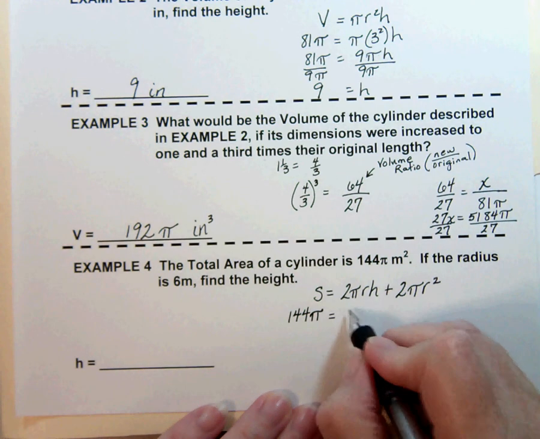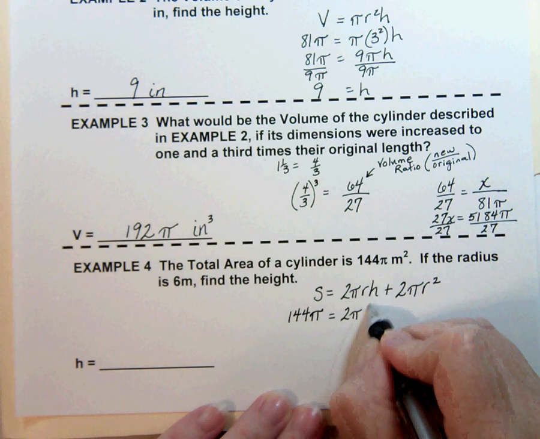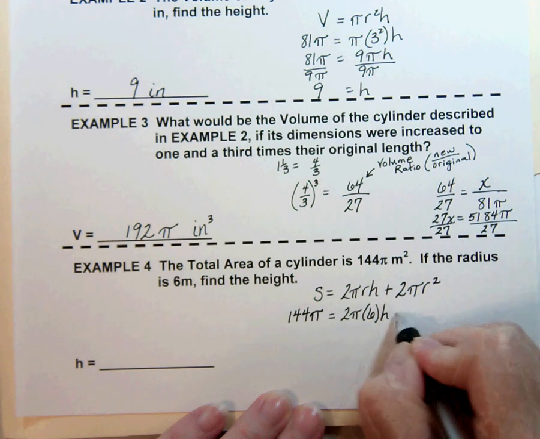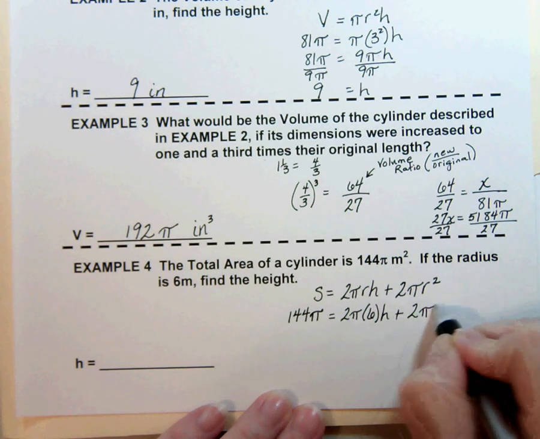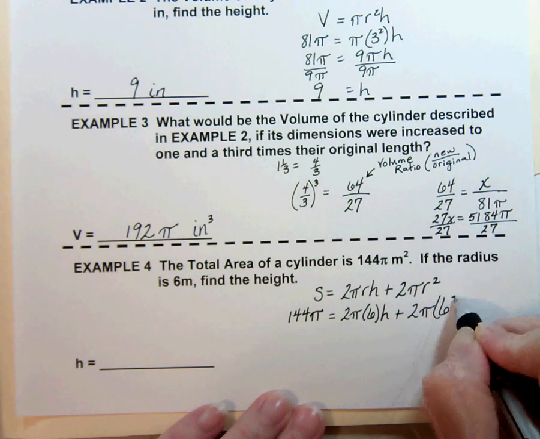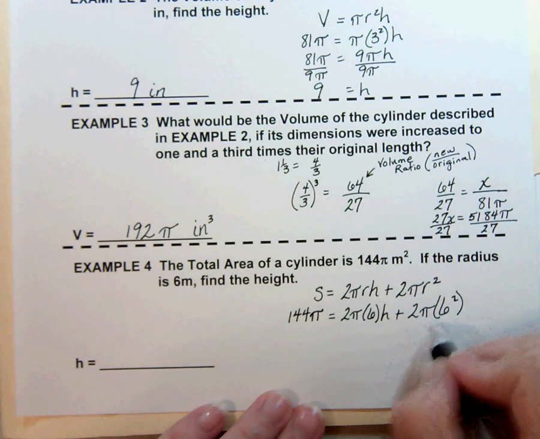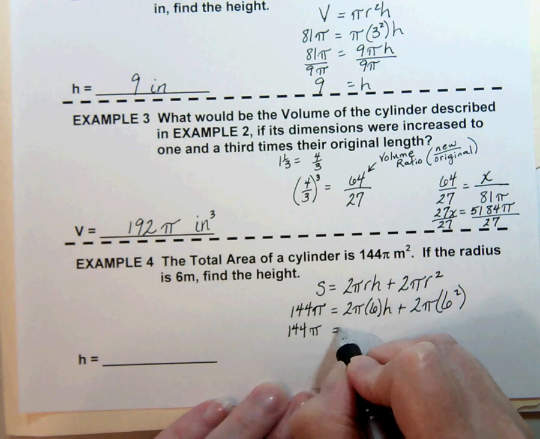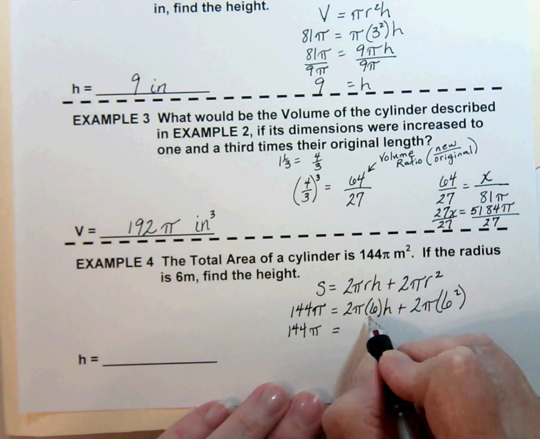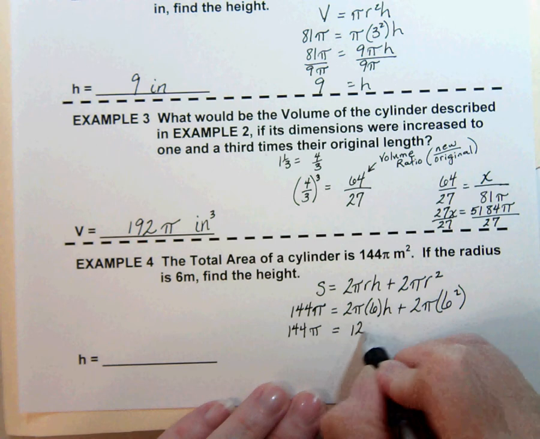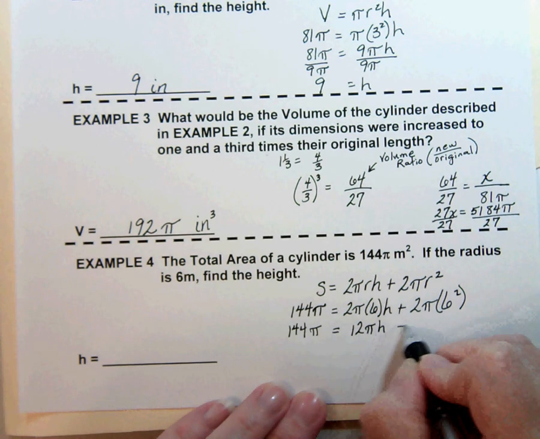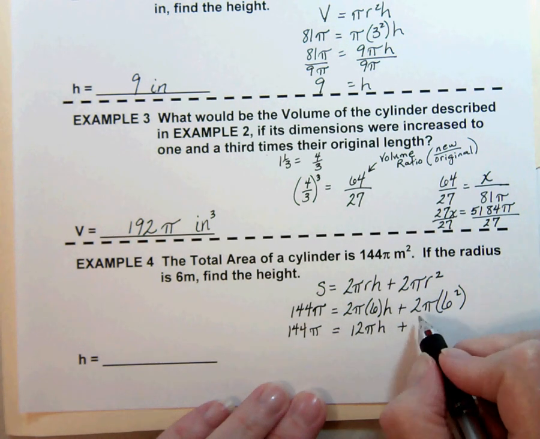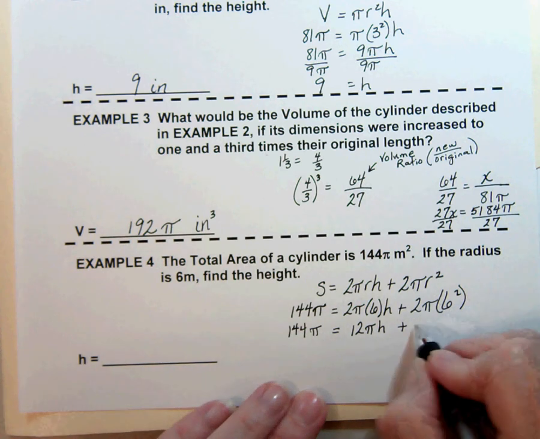The radius is 6, so every time I see the radius in my formula, I'm going to fill it in with a 6. So 2 pi times 6 squared is going to give us this last part. So 144 pi is equal to 12 times pi times height, plus 2 times 36, which is 72 pi.